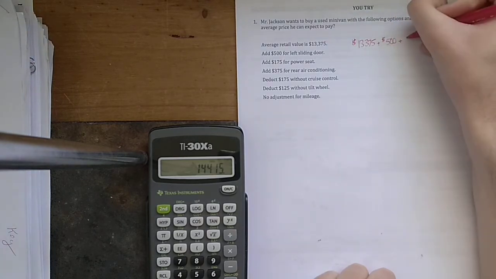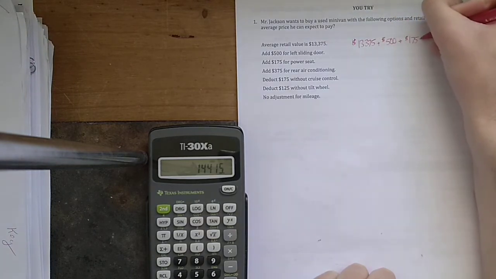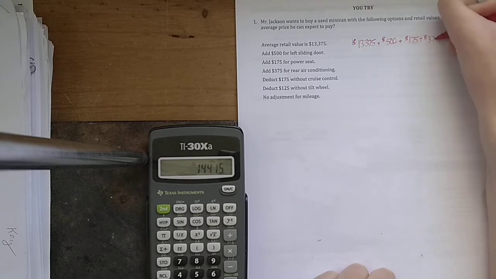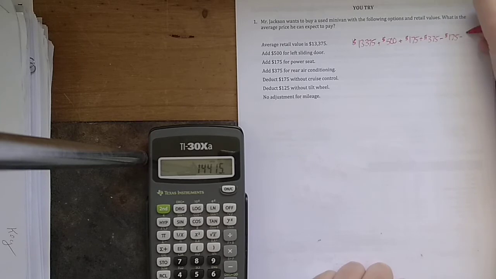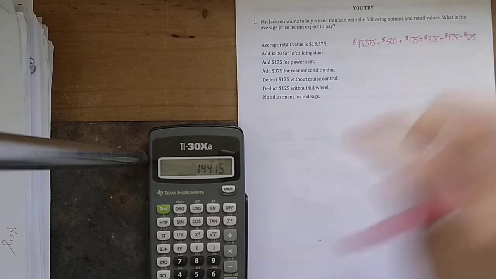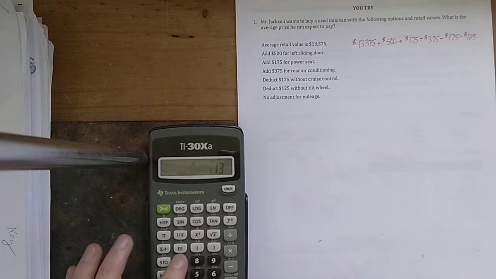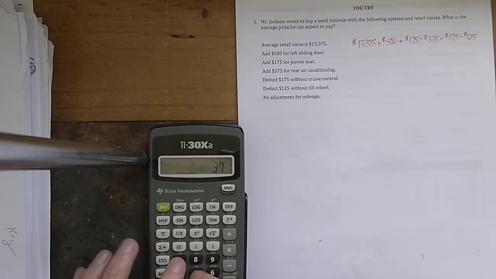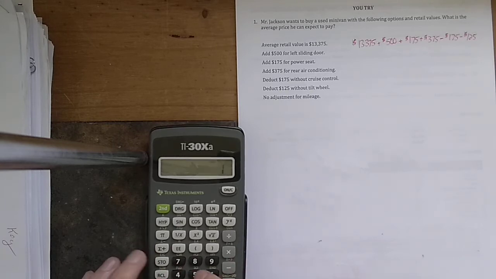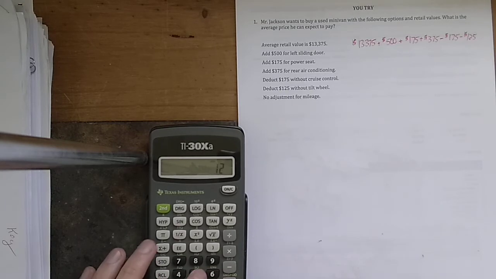$13,375 plus $500 plus $175 plus $375 minus $175 minus $125. Make sure you get your pluses and minuses straight.